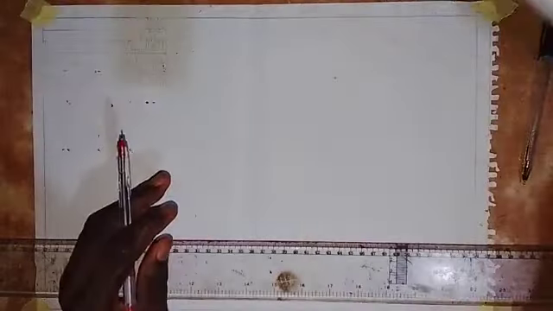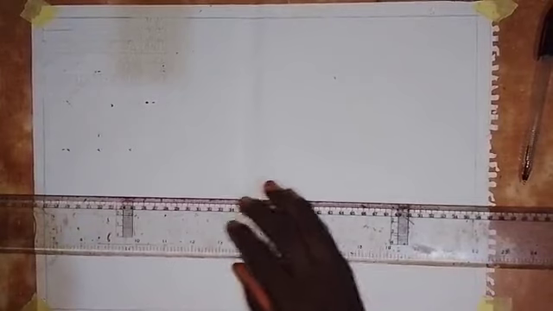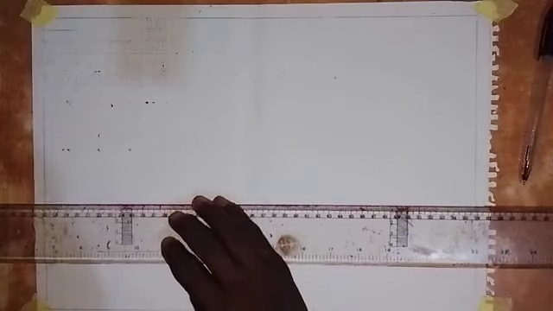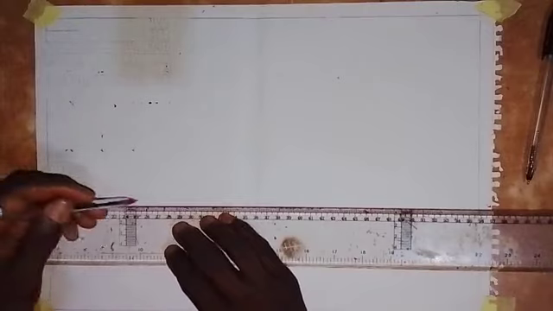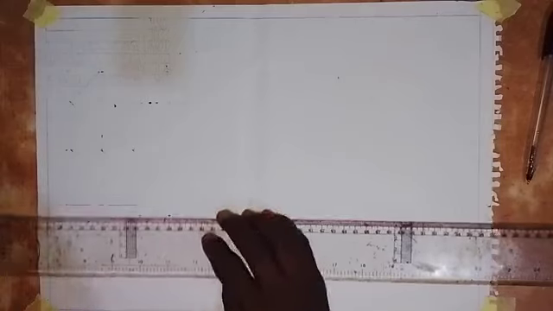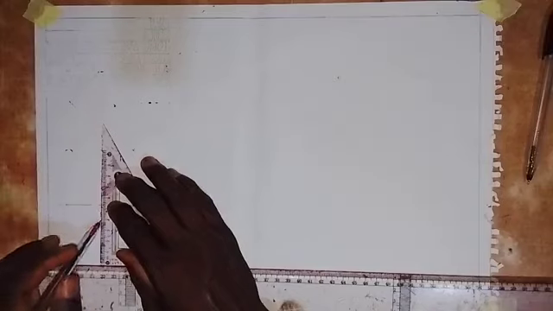So what we are to do right now is that we are going to draw a short horizontal center line like this. So here we have the center line, and then we are going to draw a short vertical center line. So we also have a short vertical center line here like this. Okay, so we have this.